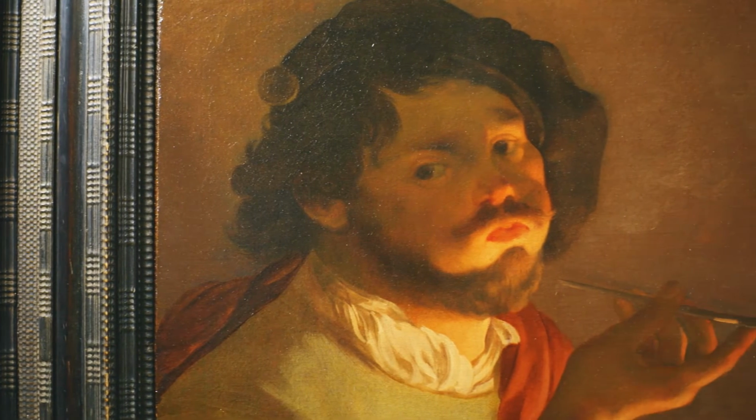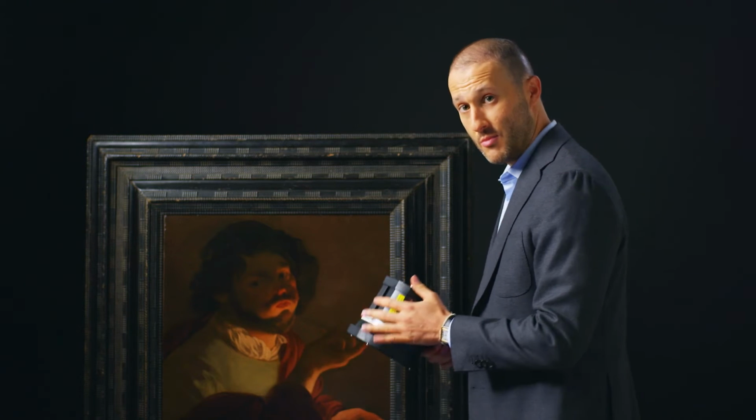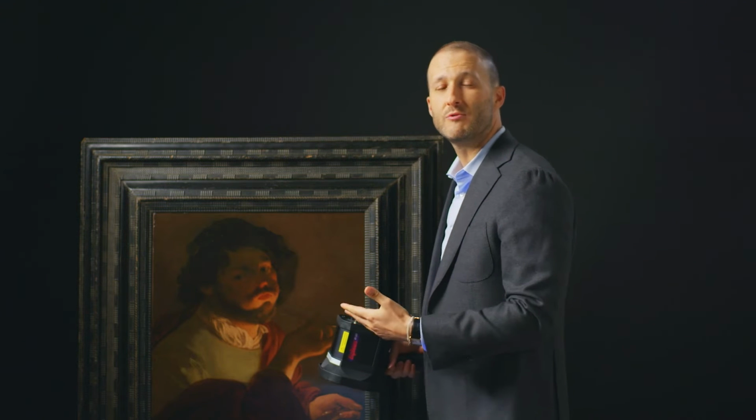And here we have another beautiful painting. When we're looking at this picture and trying to understand its condition with UV light as a tool, we can see here a picture that has a slightly different quality in its restoration. Perhaps there have been more than one restoration campaign.